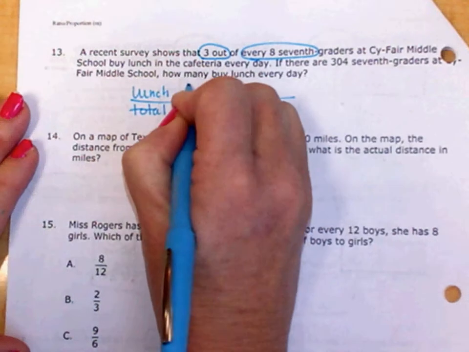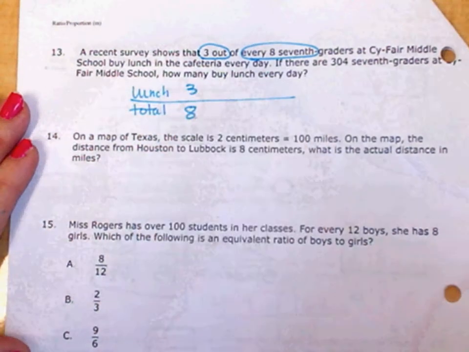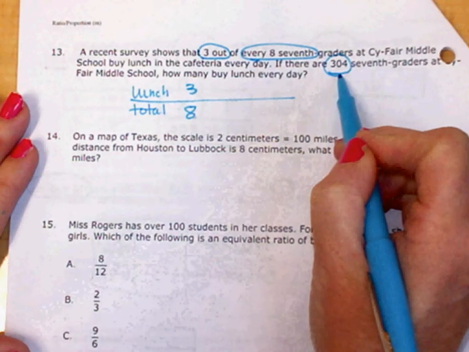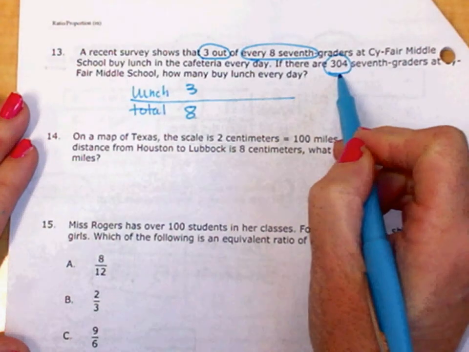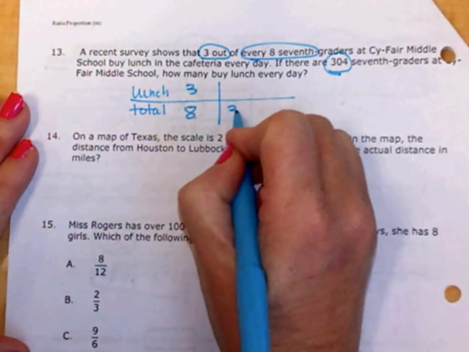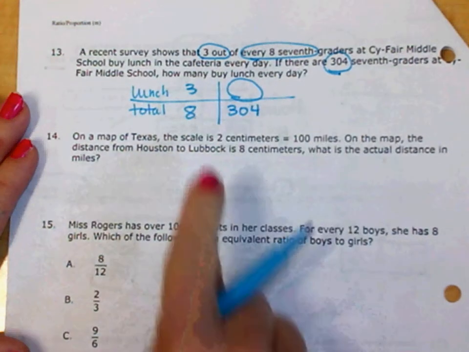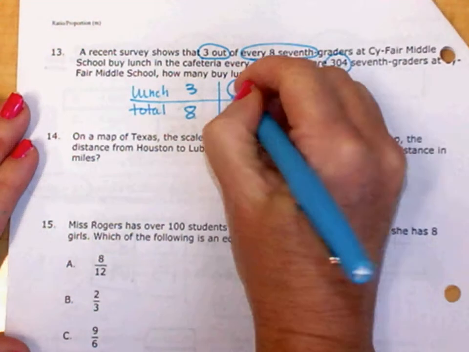So my ratio is 3 to 8. But it's telling me here, if I had 304 7th graders total, then I want to know how many lunch buyers. So there I set up my proportion, and I could put an x, but let's solve for x.